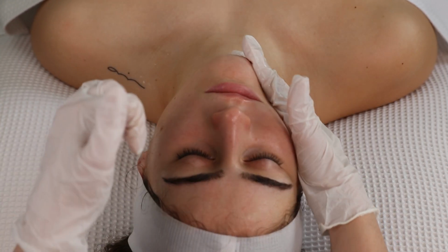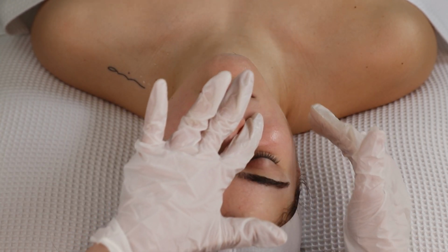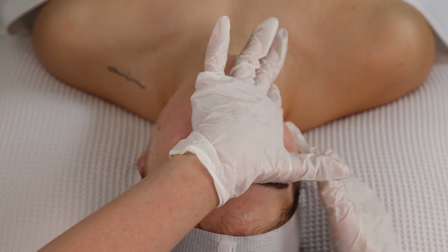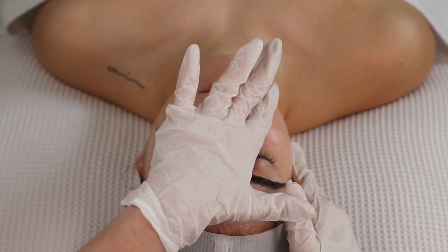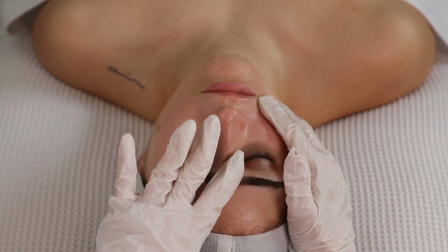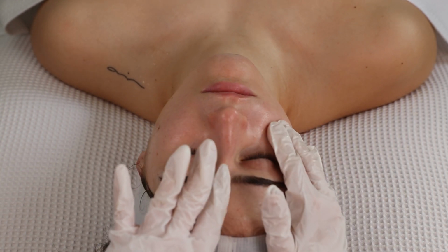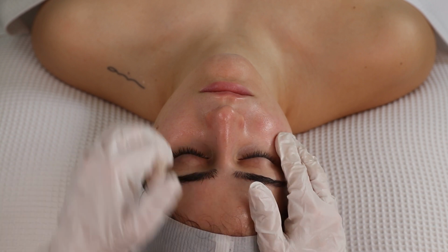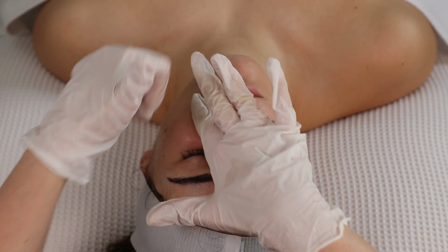Place your right hand on the right side of the face and scoop up, and then use your left hand with one finger to go around the mouth, up towards the nose and then forehead. Move on to the other side of the face and repeat the exact same process.